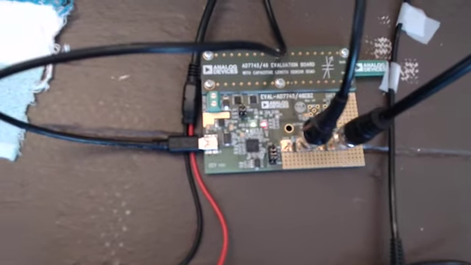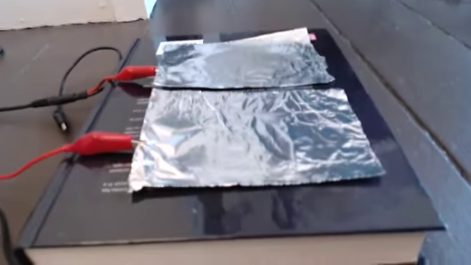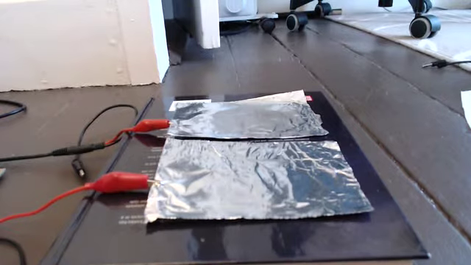It's about $80. And what that meter does is it translates the capacitance between these two plates, or between any two pieces of metal, to a digital value that we can measure. And so I'll show that to you in the video in a second.